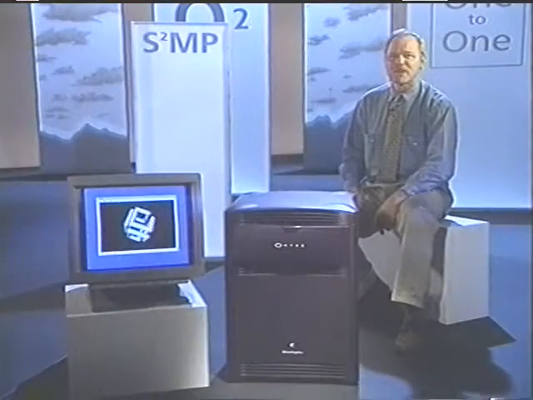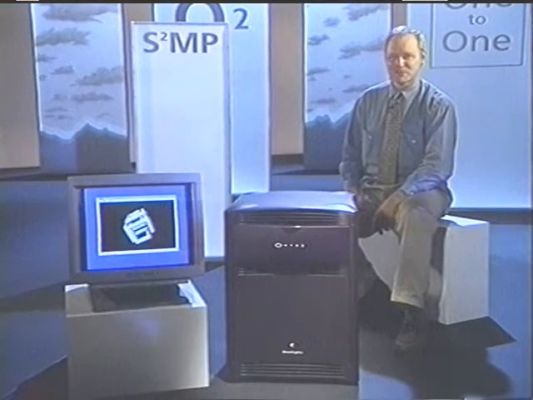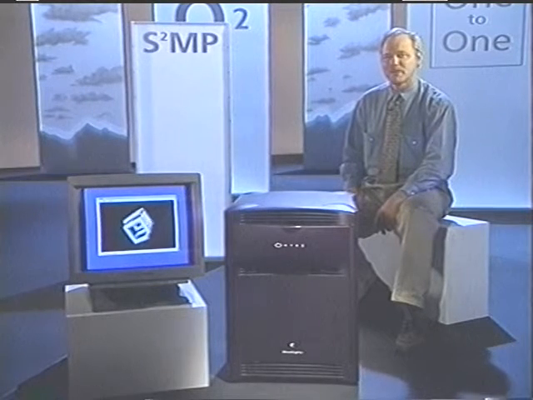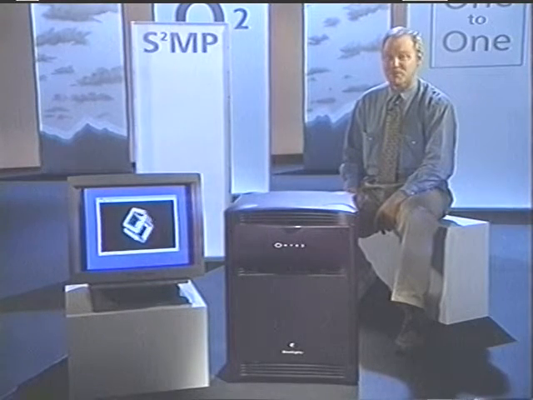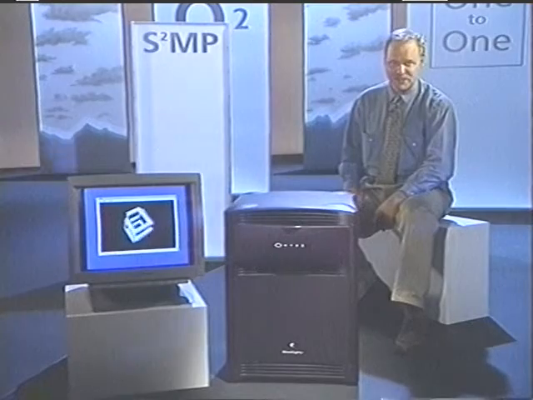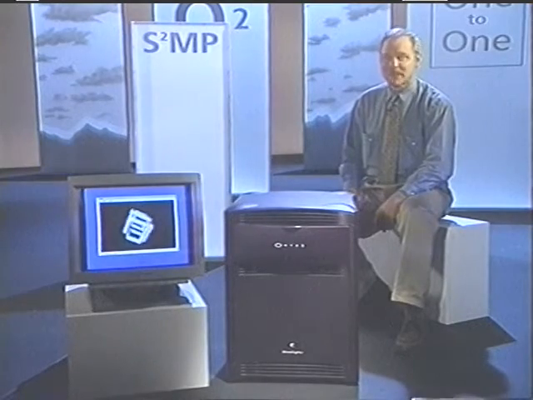Onyx2 uses Silicon Graphics' revolutionary new system design approach. Scalable shared memory multiprocessors, or S2MP, enable unmatched throughput and remarkable flexibility. You can combine O2 systems, providing interactive workstations for individual creation and supercomputing clusters for final production.